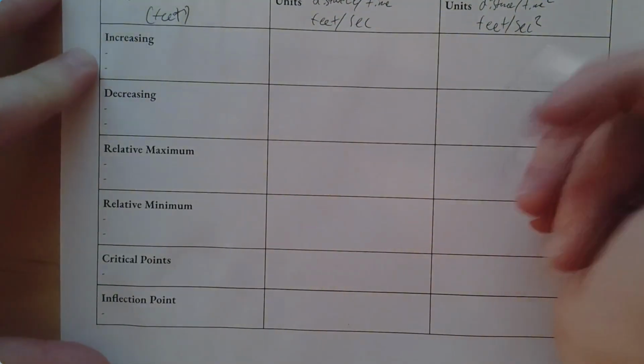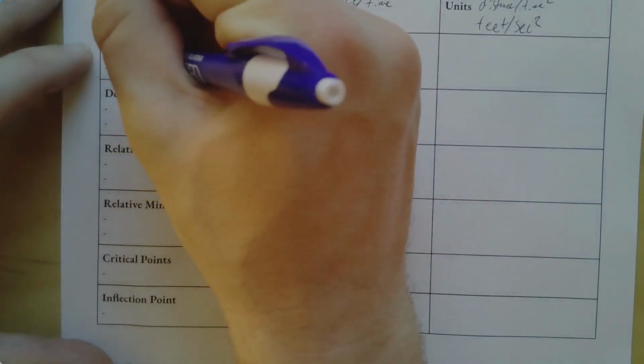Okay. The function is increasing. That just means moving right or moving up.